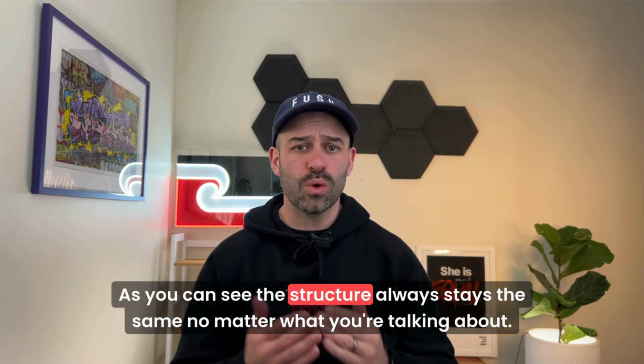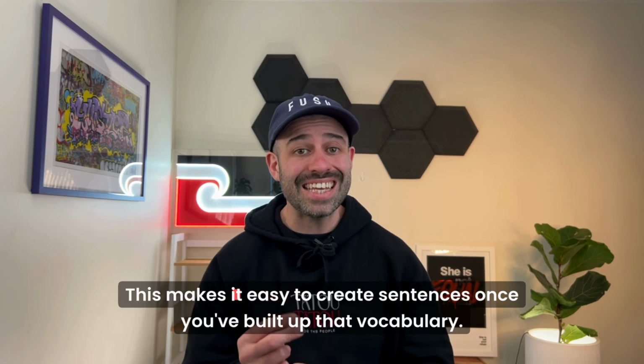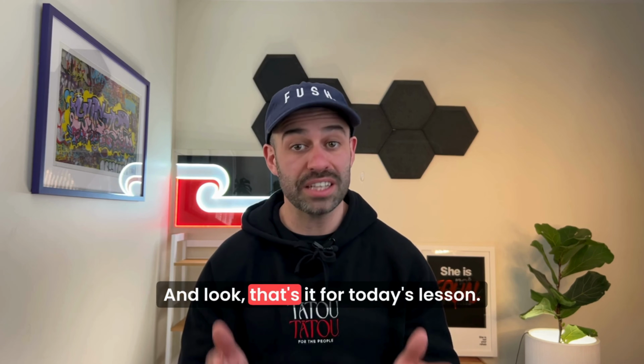As you can see, the structure always stays the same no matter what you're talking about. This makes it easy to create sentences once you've built up that vocabulary. And look, that's it for today's lesson.